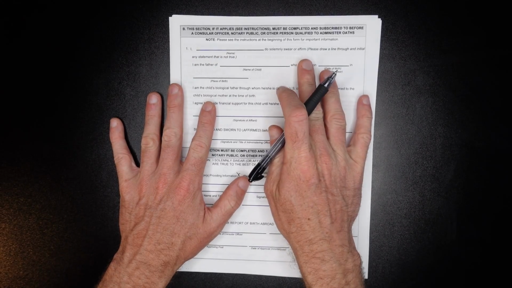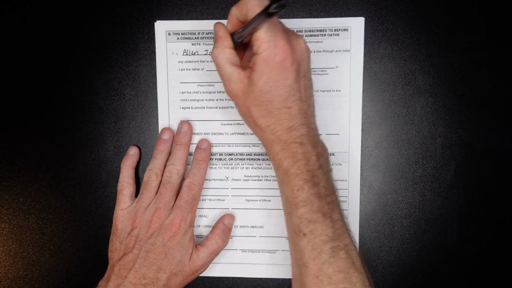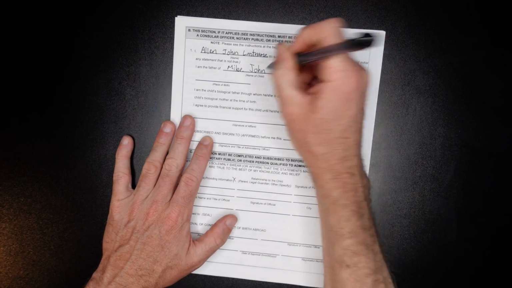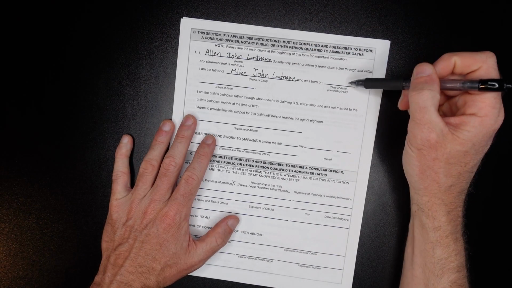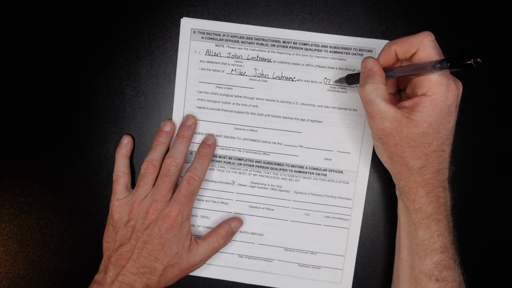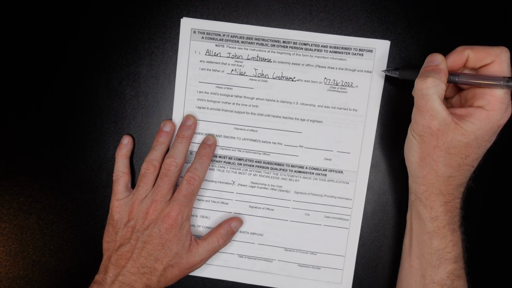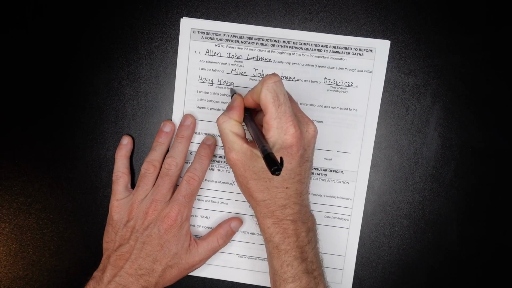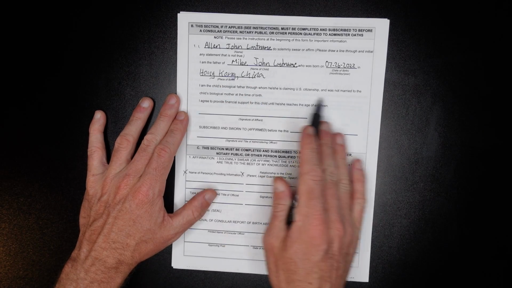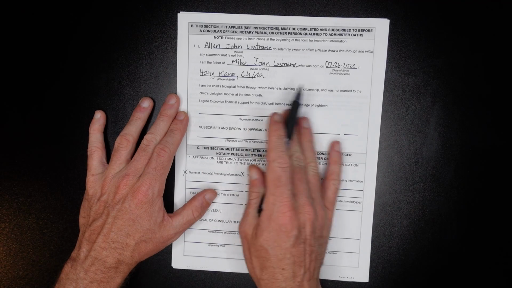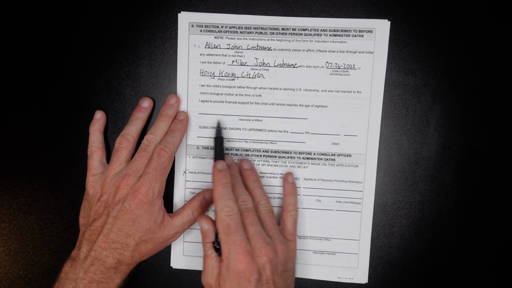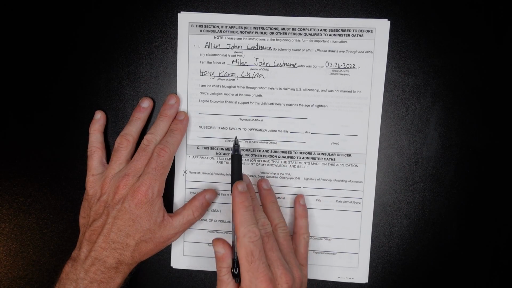So if we're filling this part out, we're gonna write I, Alan John last name, am the father of, and we name the child, Mike John last name, who was born on. The date of birth should be in the month, month, day, day, year, year, year, year format. We could say July 26th, 2022. In, and we could say here, Hong Kong, or whatever city and country is true for you. And again, if anything through here is untrue, like you can't provide financial support or whatever until they reach 18, make sure you strike that out and initial next to it. And you do not sign until you get in front of the oath officer.